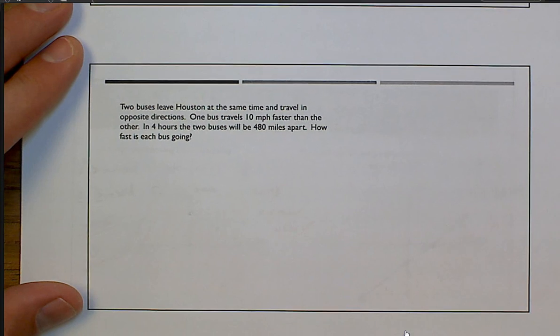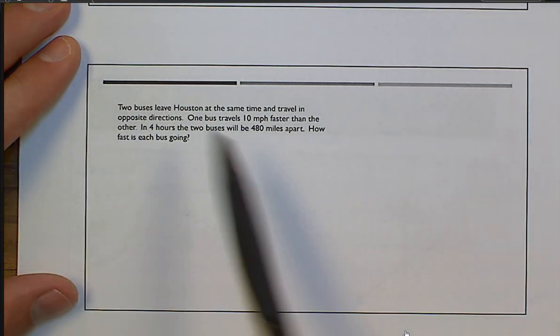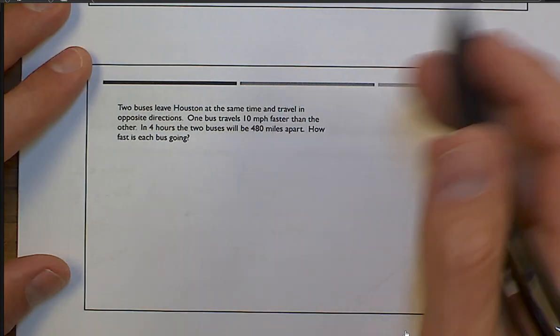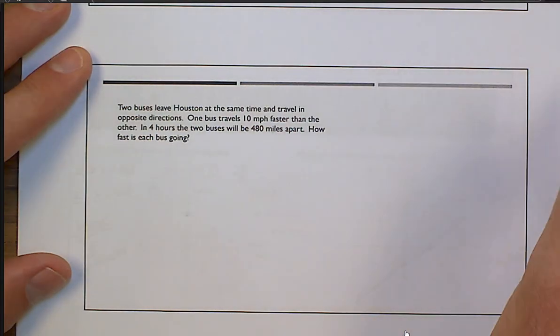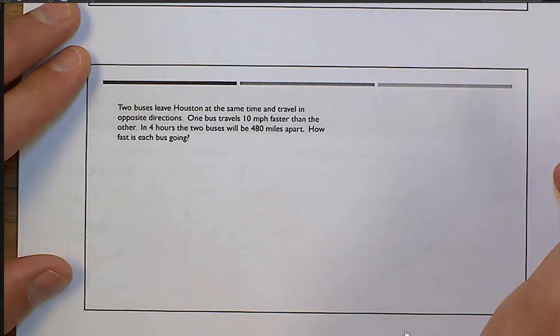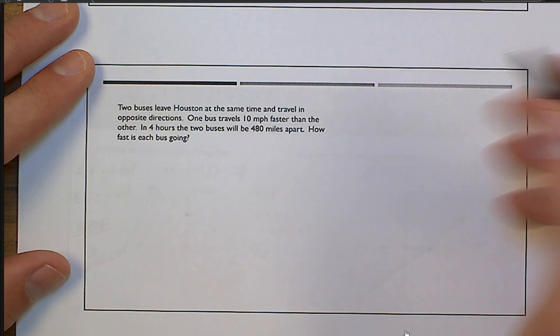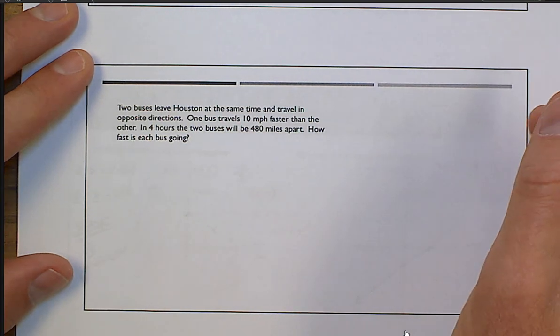So you have a situation where you have 2 buses, okay? 2 buses leave Houston at the same time. They travel in opposite directions. One bus travels 10 miles an hour faster than the other. In 4 hours, the 2 buses will be 480 miles apart. How fast is each bus going? Okay, we're trying to figure out a speed.